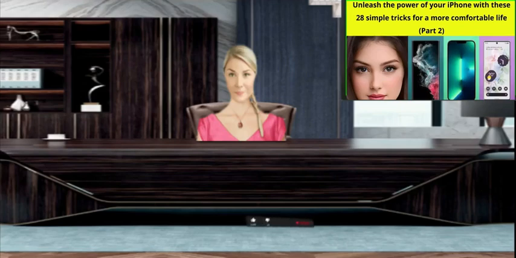Unleash the power of your iPhone with these 28 simple tricks for a more convenient life.